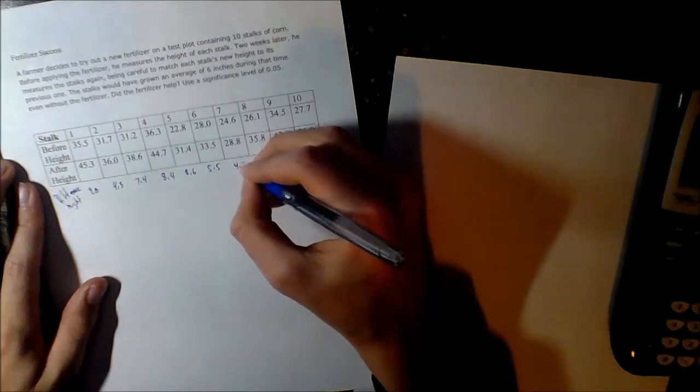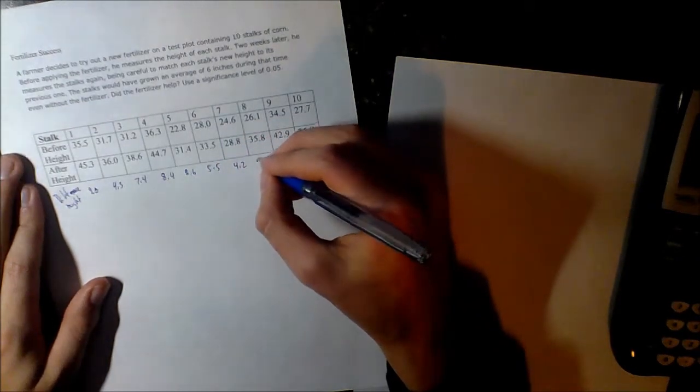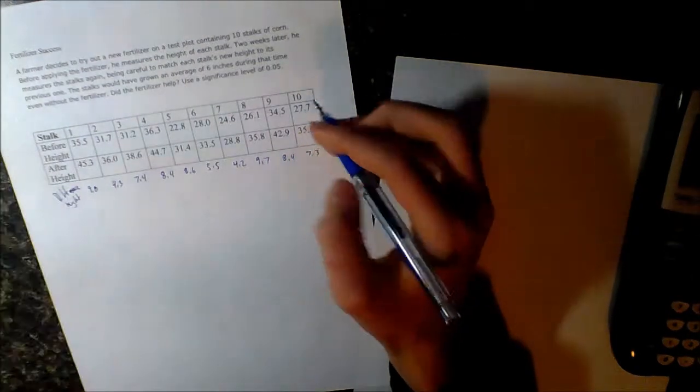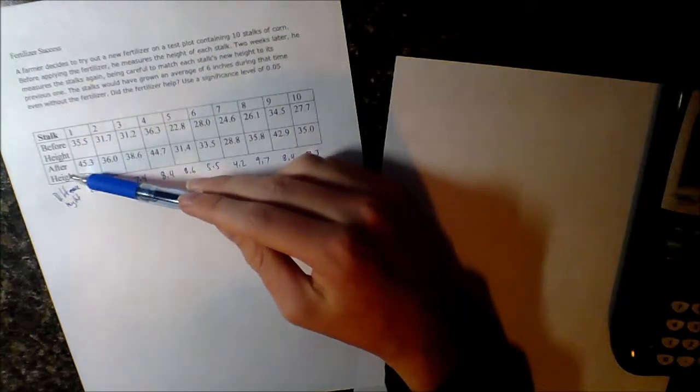So difference here would be 9.8 inches, 4.3 inches, 7.4, 8.4, 8.6, 5.5, 4.2, 9.7, 8.4, 7.3. Here, you will want to get the after height minus the before height to see the difference of how much it changed. So include that here, after minus before. So make sure you know what you're solving.